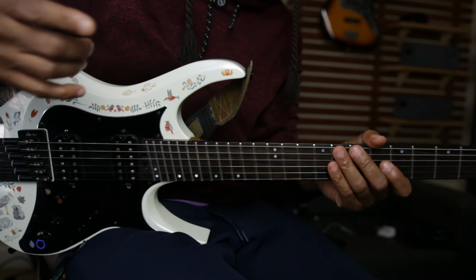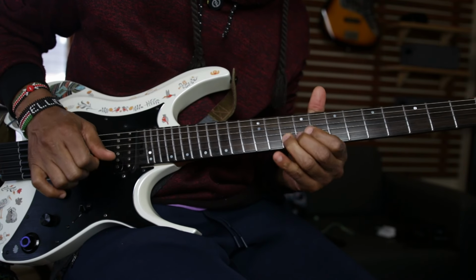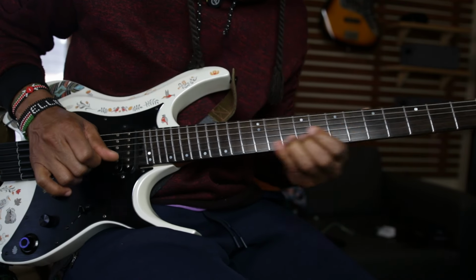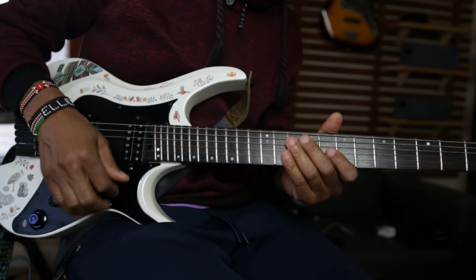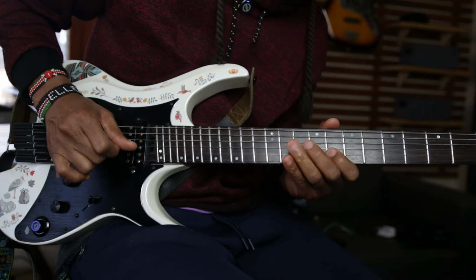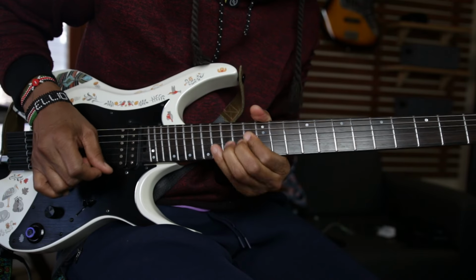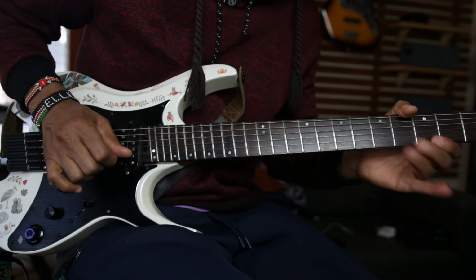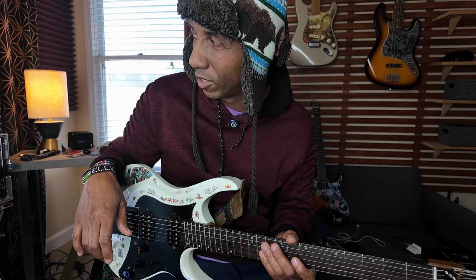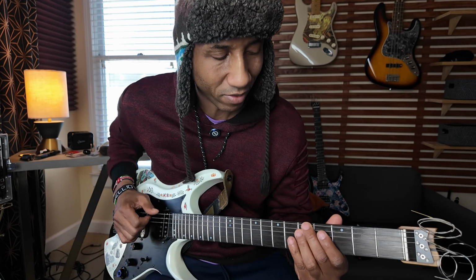So that scale works over those three different chords, A minor, C. It's probably a little bit all over the place, but what I'm trying to say is A minor, A minor.